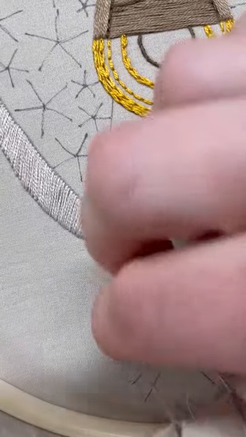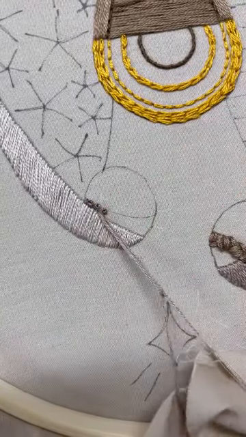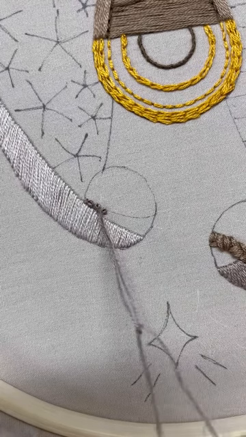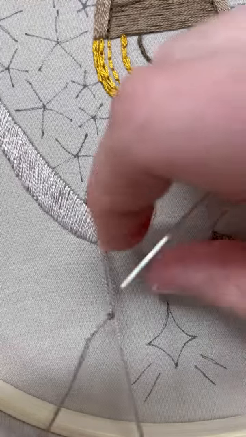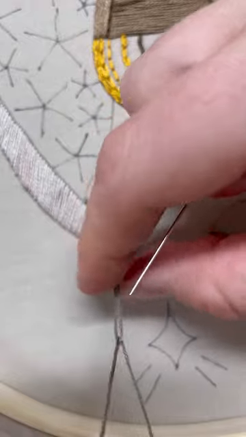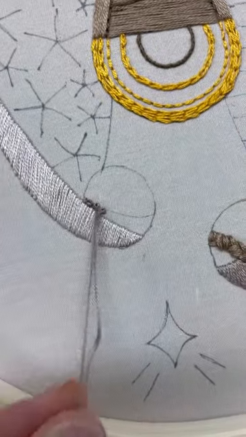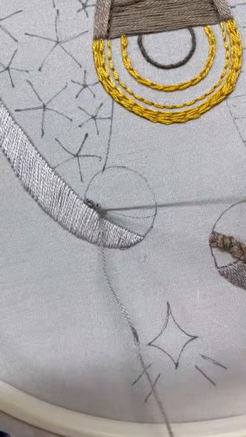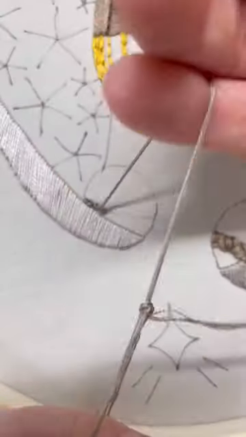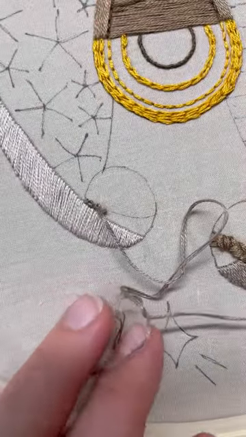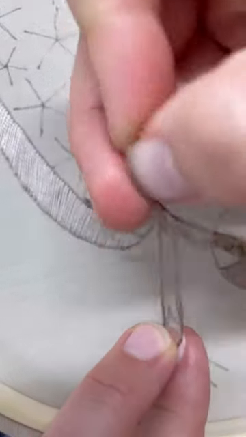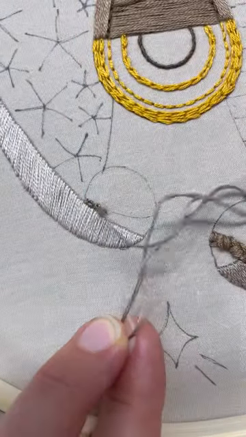Oh, I'm caught on the top of my hoop. Well, this is an adventure for you. Since this is all nice and loose, I'm just going to pull out and untie my knot here. And we're going to retry that again.